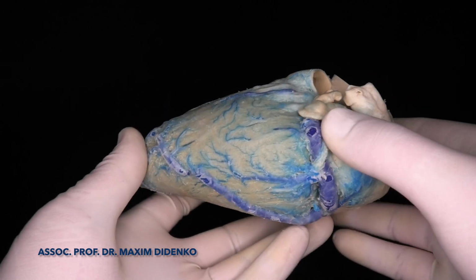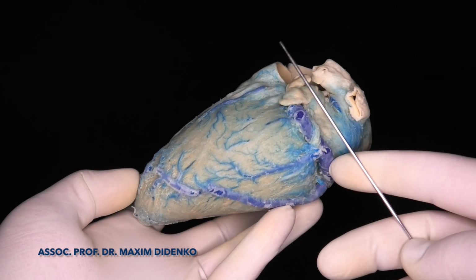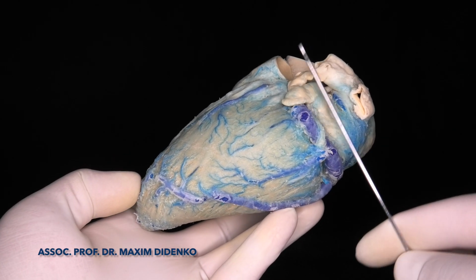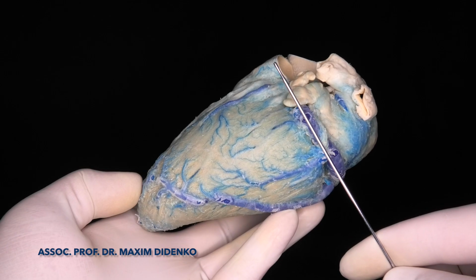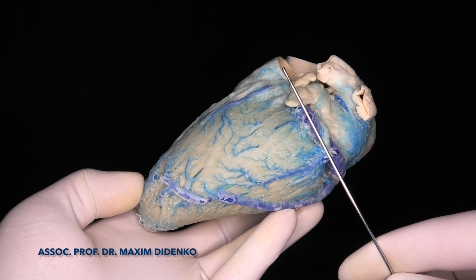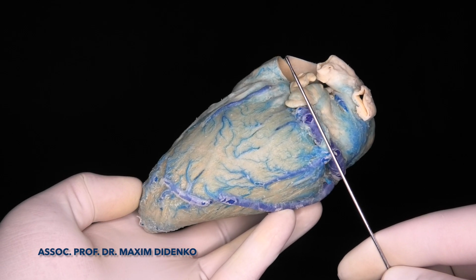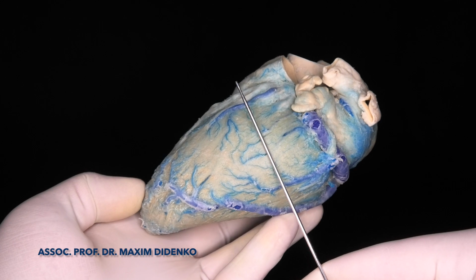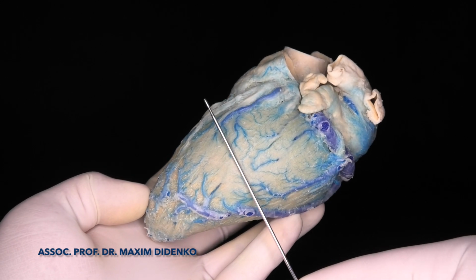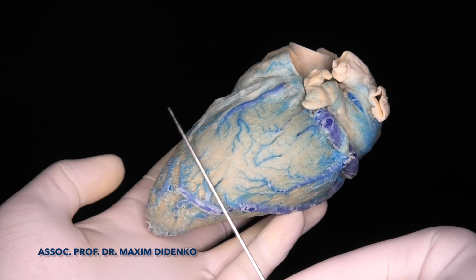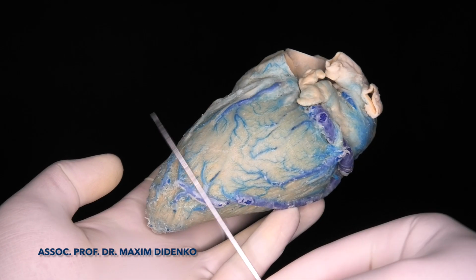From the point of view in relation to the base of the ventricles, we can divide them into basal, mid, and apex veins.